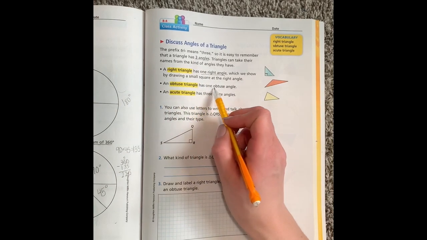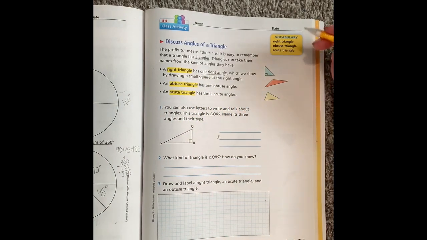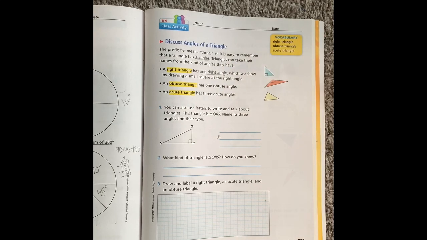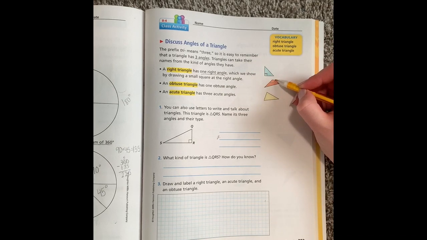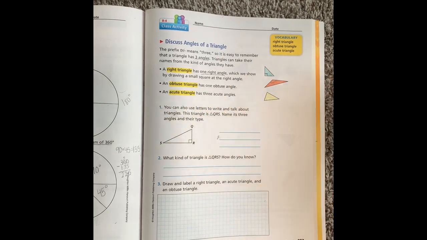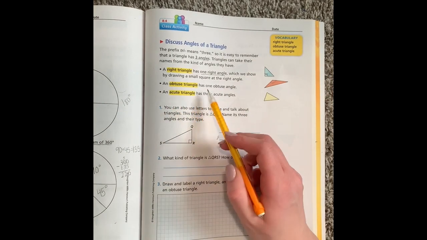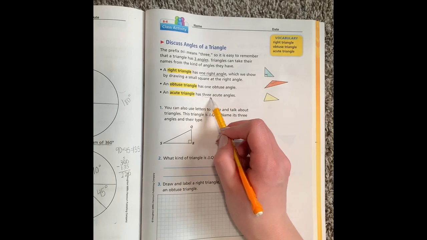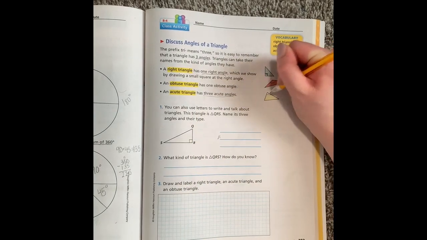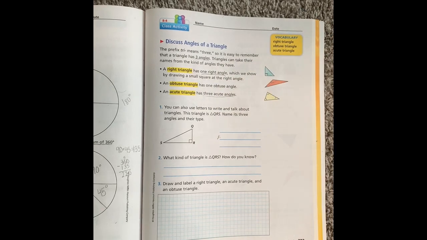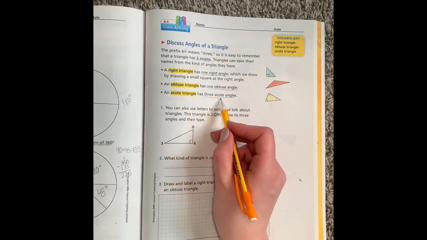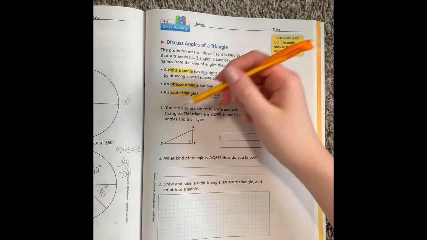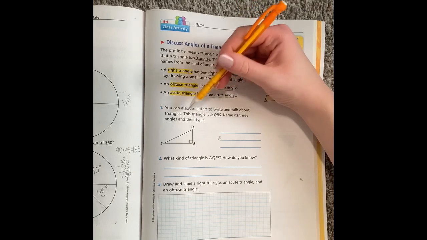An obtuse triangle has one obtuse angle. So when we look at this triangle, you can see here that we have an obtuse angle. We can see that these two angles are acute angles. So when a triangle has one obtuse angle, we know that it's an obtuse triangle. And an acute triangle has 3 acute angles. So here we can see that we have 3 acute angles, which makes it an acute triangle. So a right triangle has one right angle, an obtuse triangle has one obtuse angle, and an acute triangle has 3 acute angles.